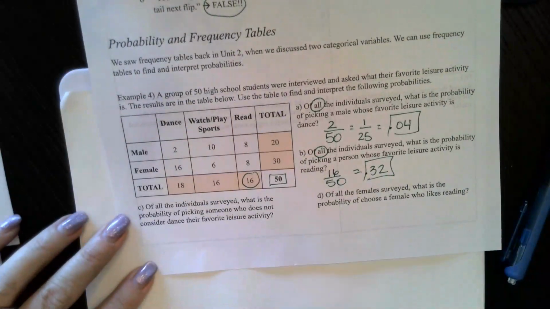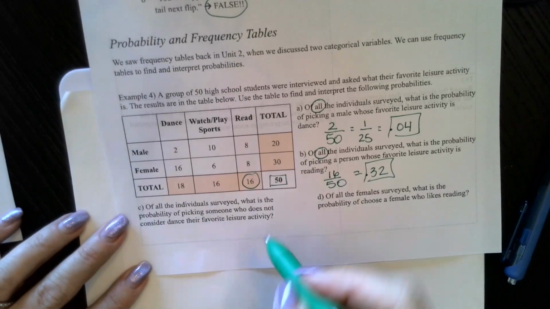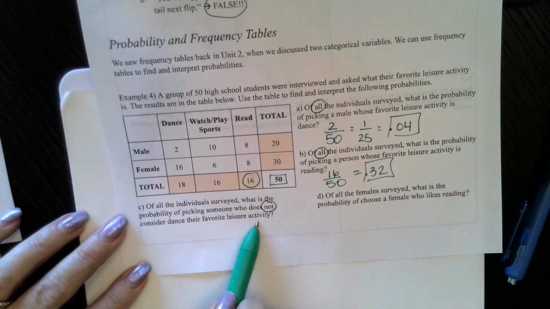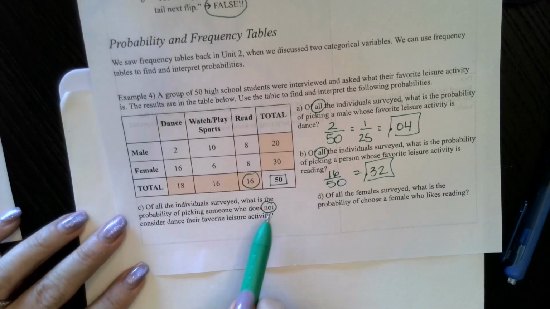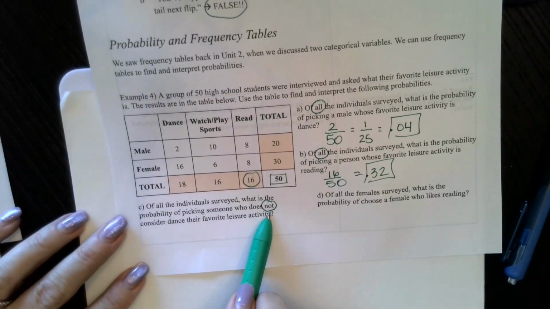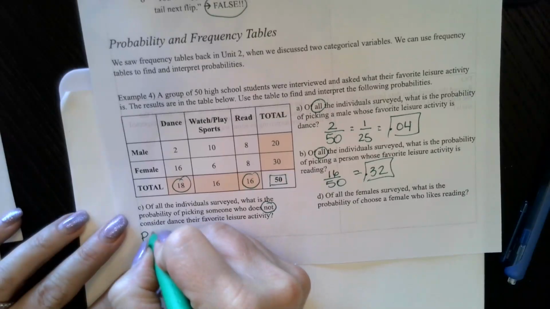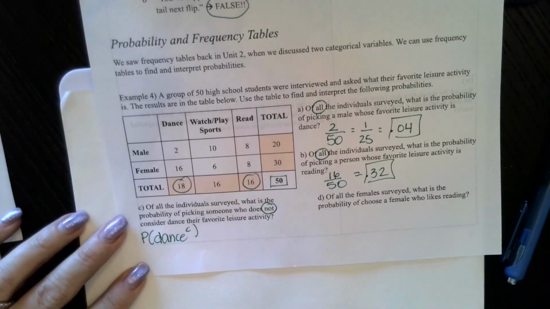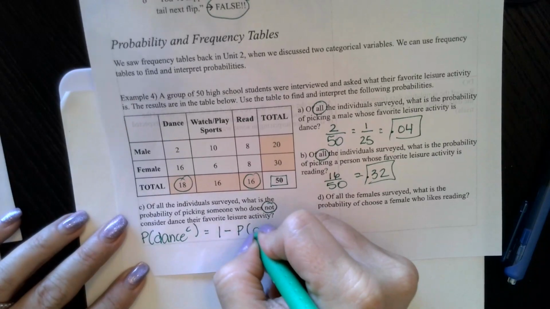All right, so here, of all the individuals surveyed, what is the probability of picking someone who does not consider dance their favorite leisure activity? So what I'm going to do here is a complement. I don't have to do a complement, but I'm going to do it this time because I know 18 people prefer dance. So I would have the probability that it is not dance, the complement of dance. And this is going to be 1 minus the probability that they do like dance.